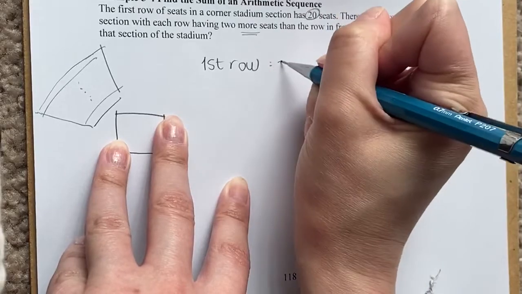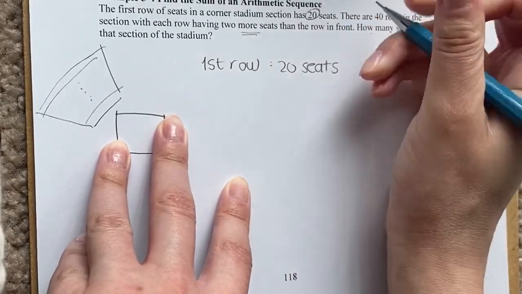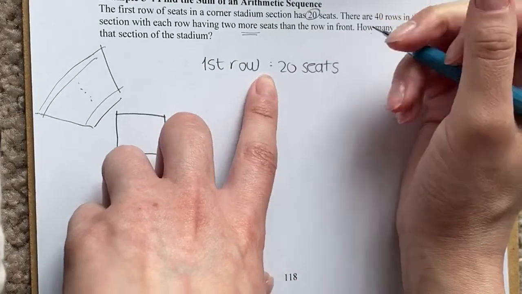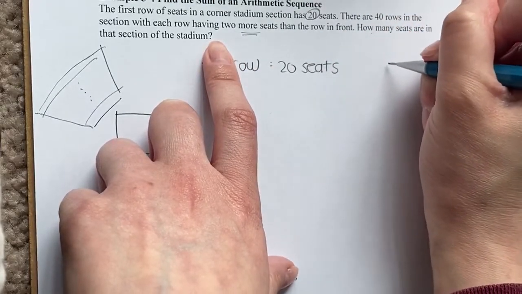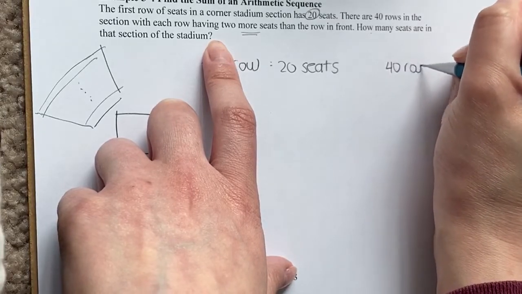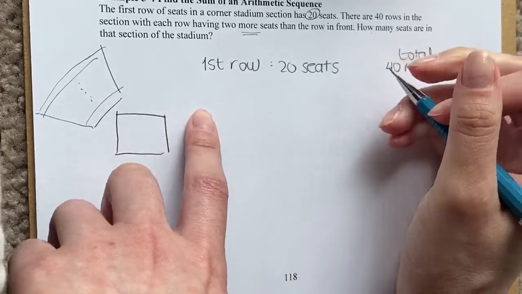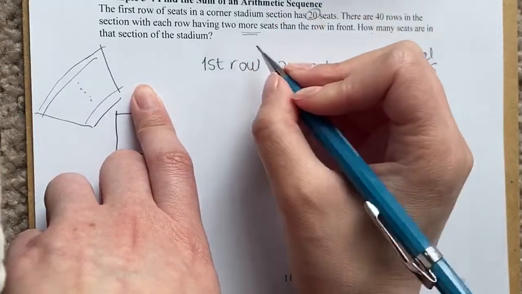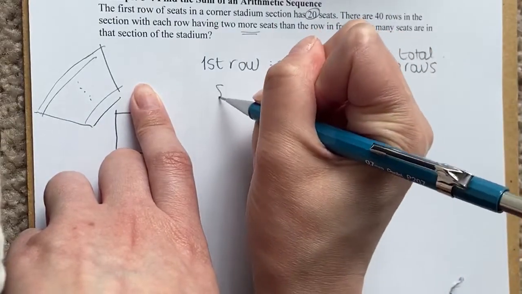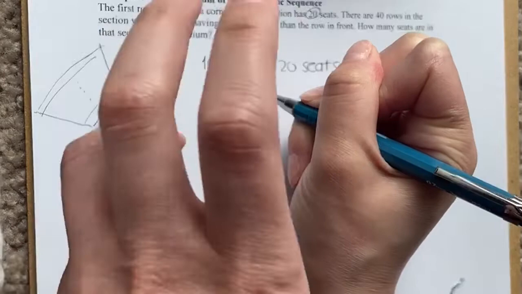After that, you know that there are 40 rows, 40 rows total. So what are you looking for? If there are 40 rows, you are looking for s sub 40. That's basically the missing item.